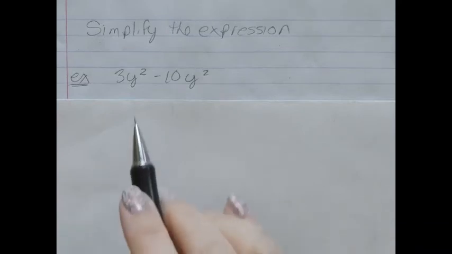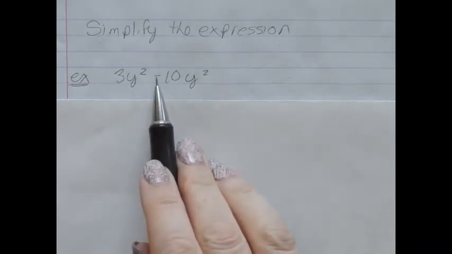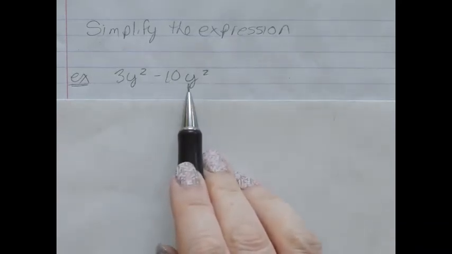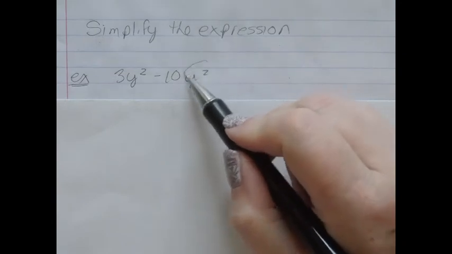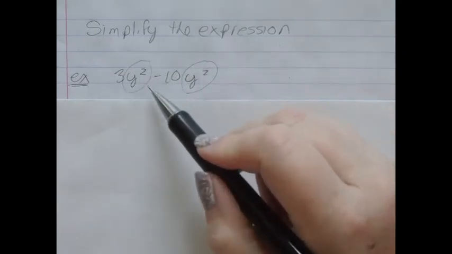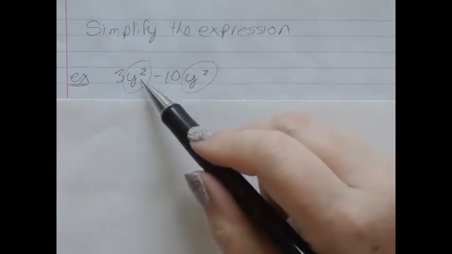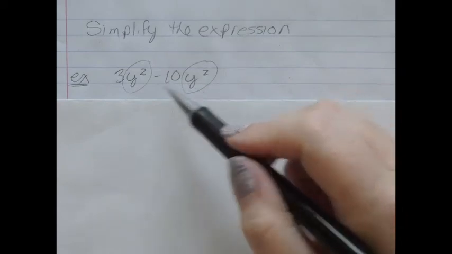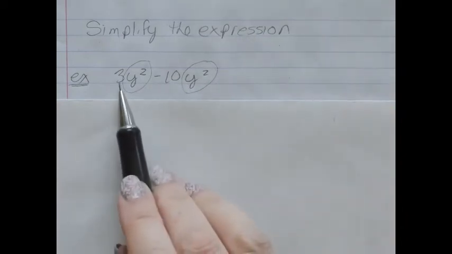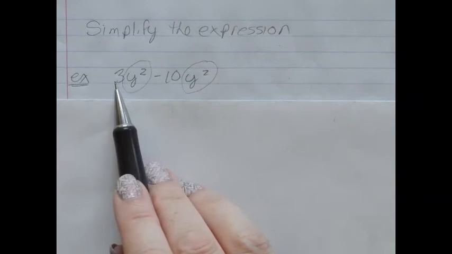Now that we understand like terms, let's simplify some expressions. I'm going to give you 3y squared minus 10y squared. What I do when I do these types of problems is I look at the variables and the exponents. Are they exactly the same? Yes, they're both y squared. So that's just a matter now of dealing with the numbers, 3 minus 10.